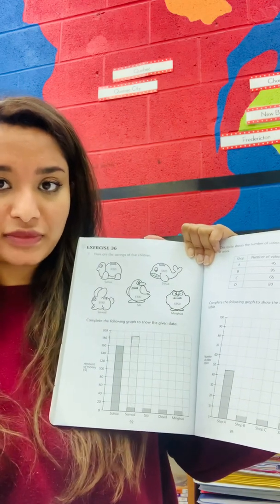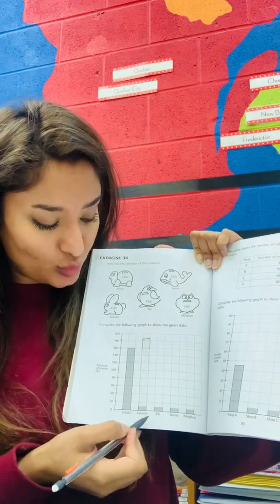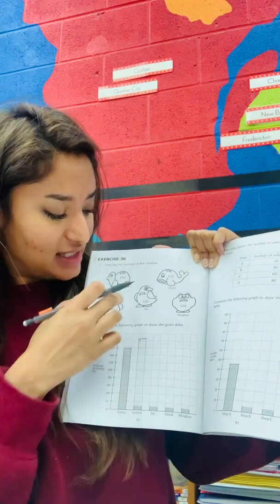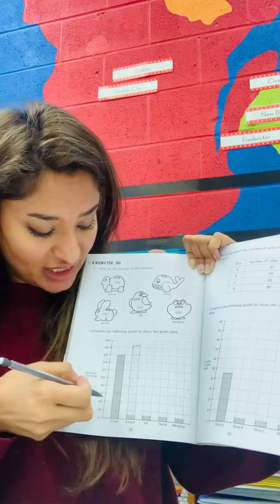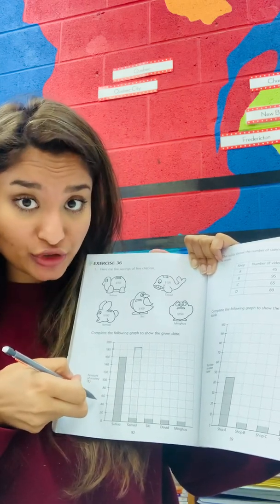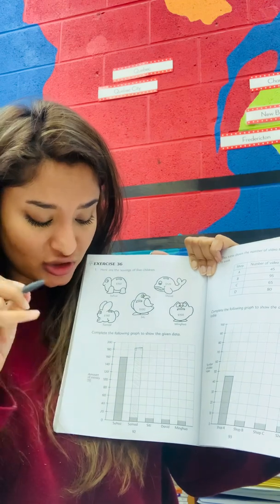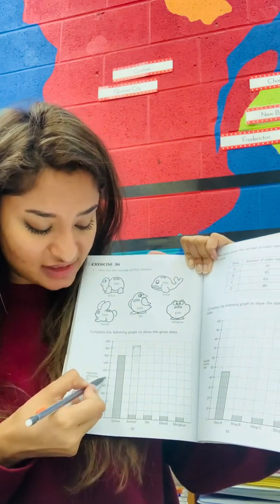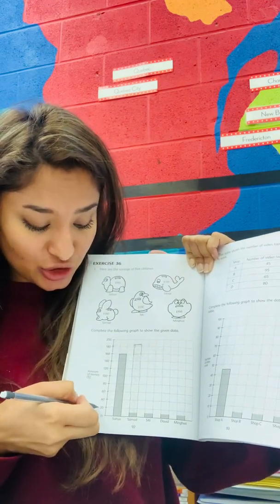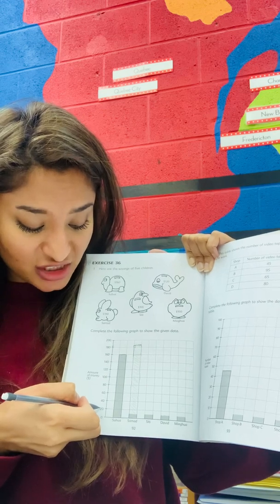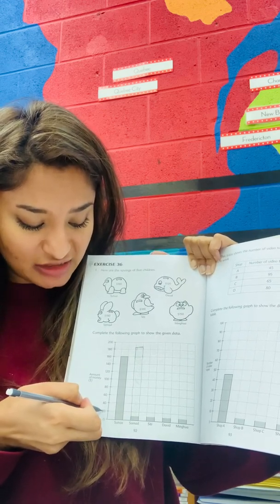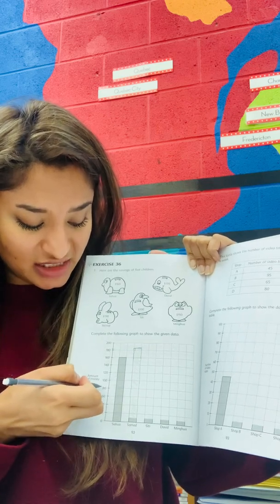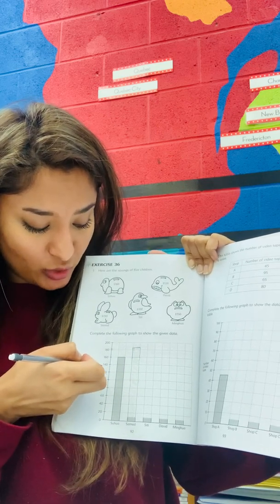Here we go. Then the next person we have is Siti. Siti has $100 saved. So let's go ahead. I'm going to see my numbers again, and I'm going to see where 100 should be. I see 100 right here, and you can see that this bar is jumping by 20. So they have 20, 40, 60, 80, 100, 120.